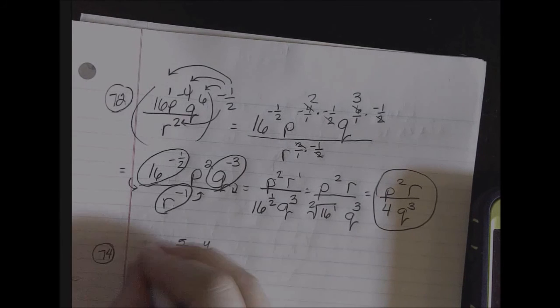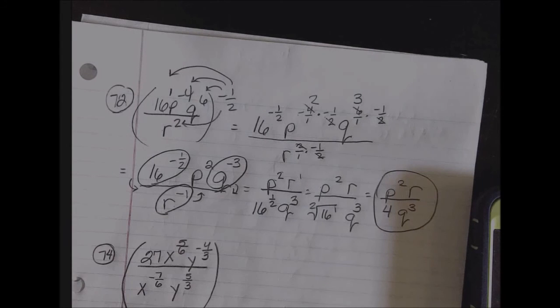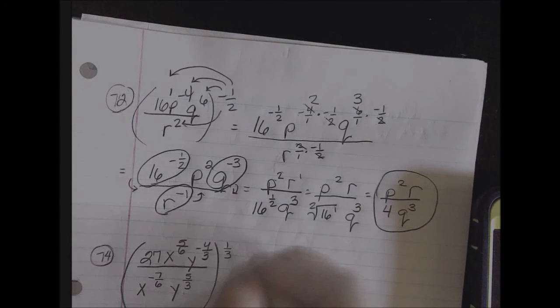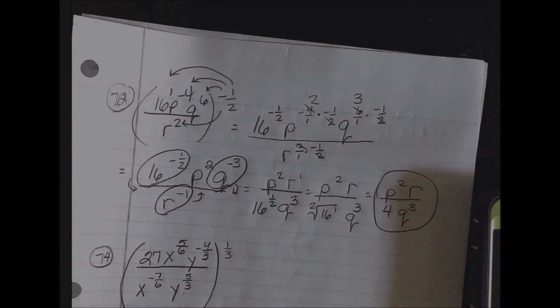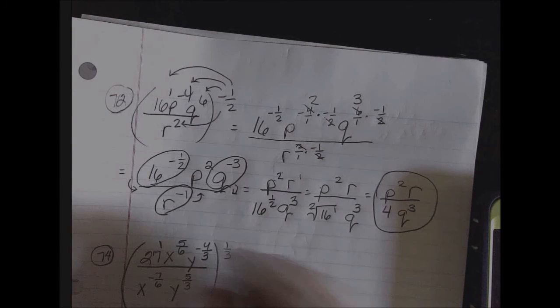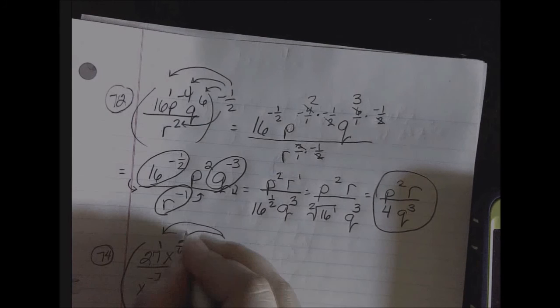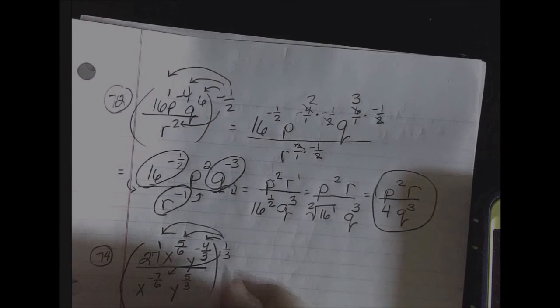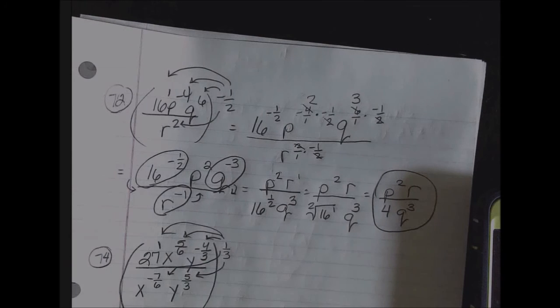And that is all being raised to the 1/3 power. So the 27 has an understood 1, and I'm going to distribute that 1/3 into every single exponent inside of that set of parentheses.